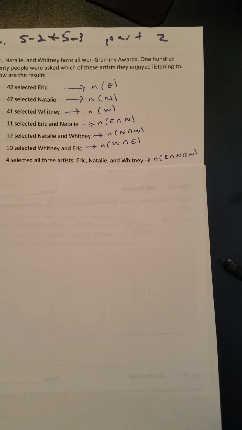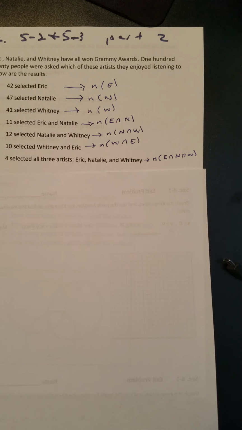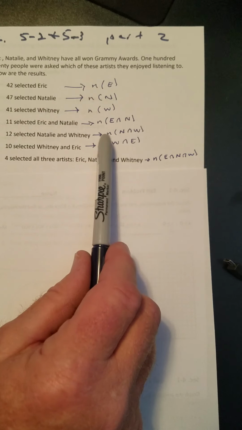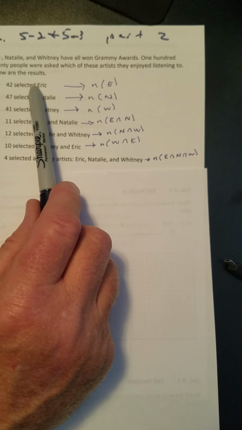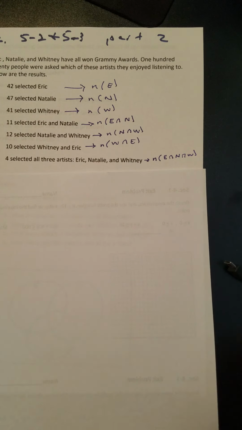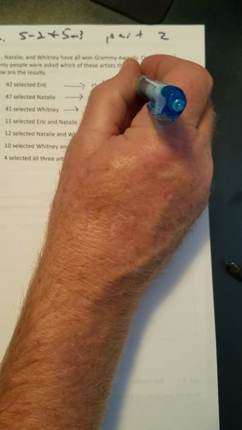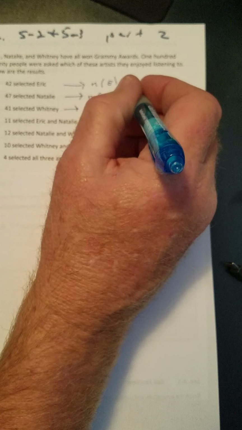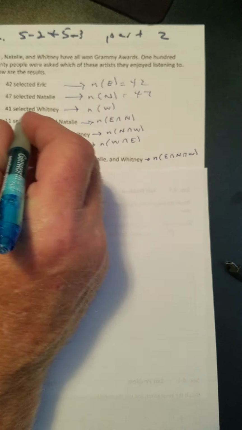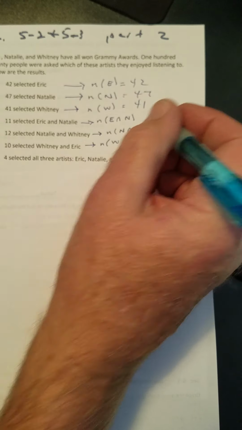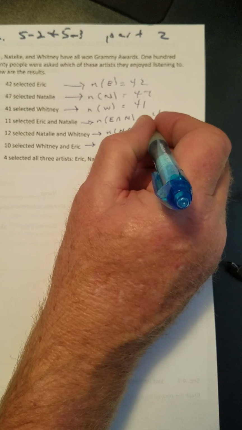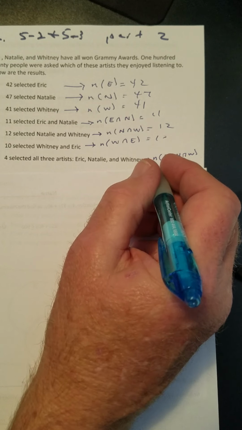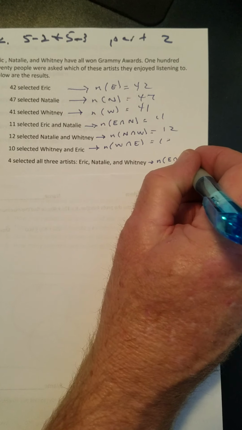Okay, so what we need to do is put this into a Venn diagram. And you'll notice on the right, I went ahead and abbreviated everything in math notation. So 42 selected Eric, so that means the number of E for Eric would be 42. The number for Natalie would be 47. For Whitney, we're going to put 41. Eric and Natalie would be 11. Natalie and Whitney would be 12. Whitney and Eric would be 10, and all three of these would be 4.